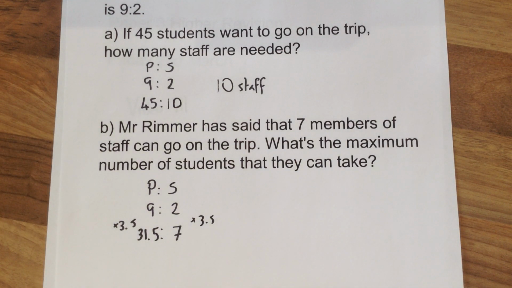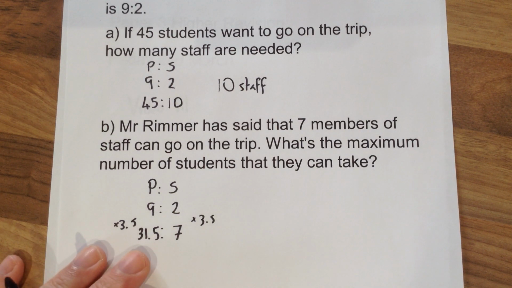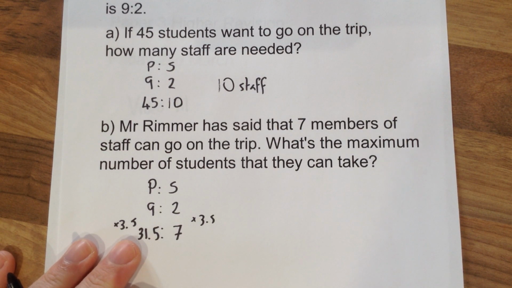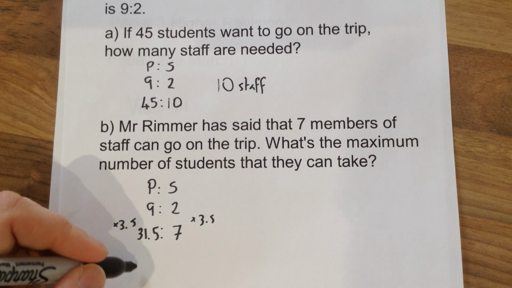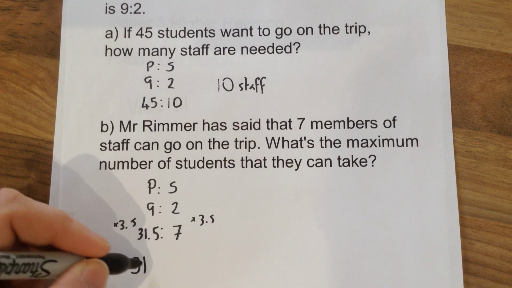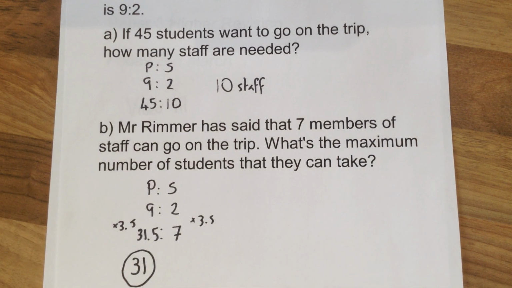31.5 students. Now you can't take 31.5 students on a trip. If I rounded up, the ratio would be too much, so I'd be over the limit of number of students. So here I'm going to have to say that the safest number of students that can be taken is 31, so rounding just down.